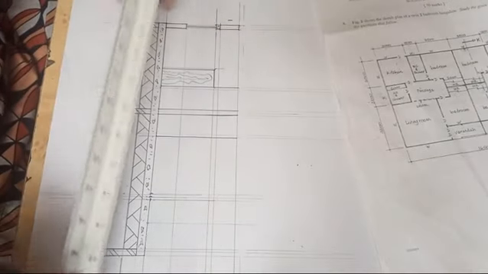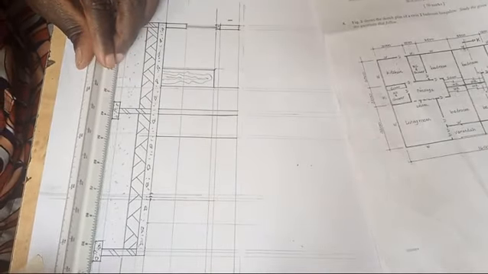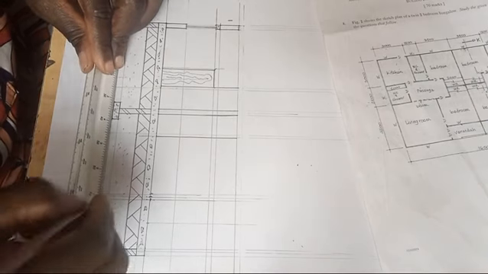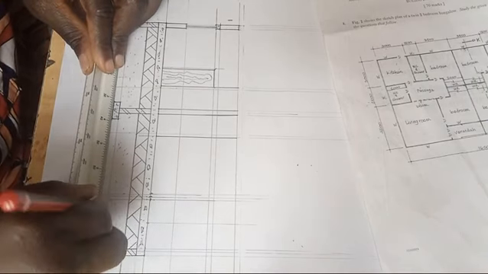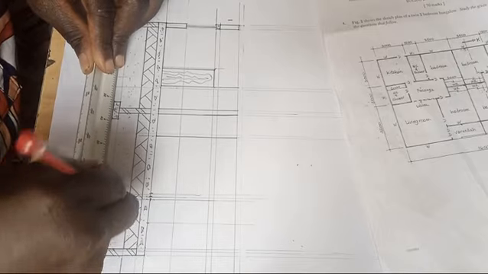So measure 350 left and right, 350, 350.